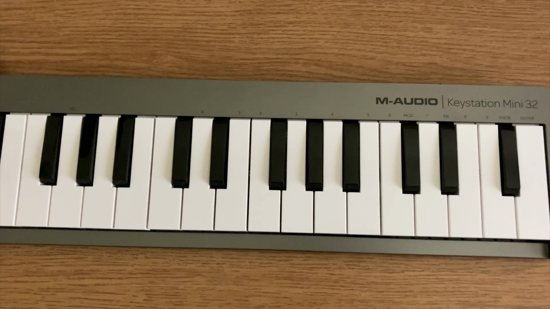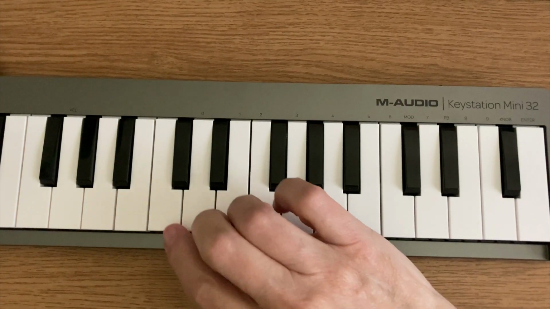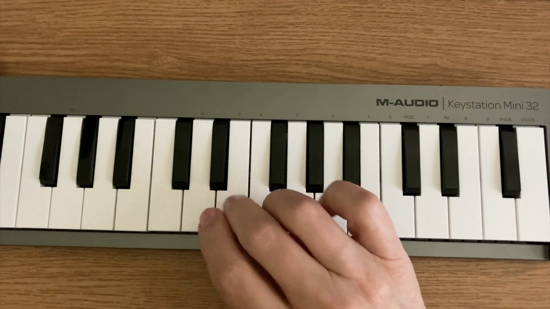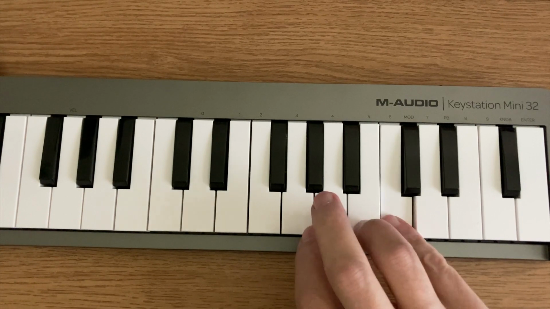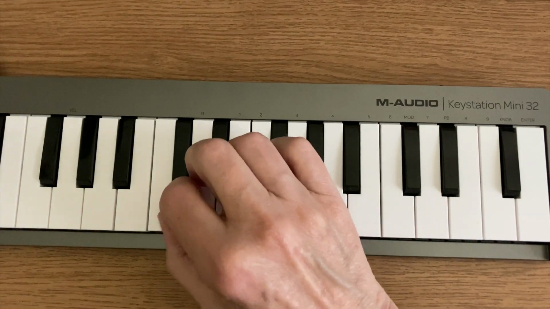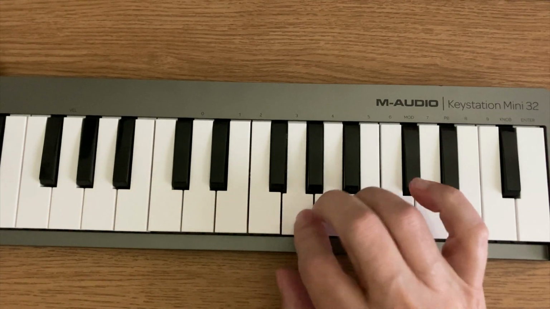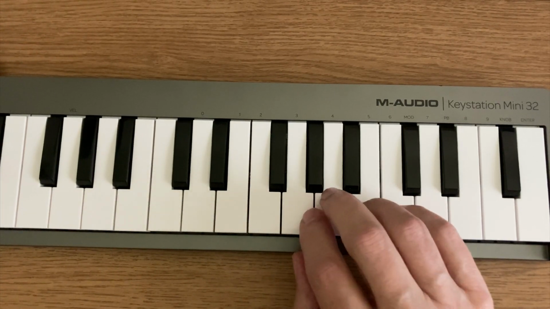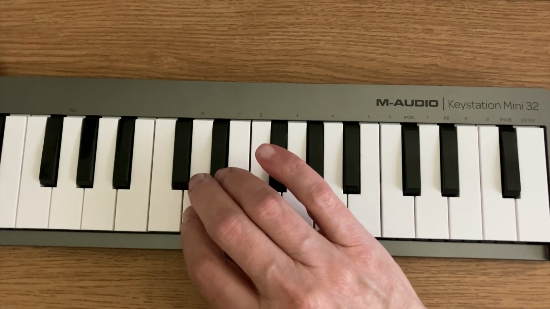Let's look at the difference between scales and modes. Let's start with the C major scale. It has no sharps and no flats. So the notes are C, D, E, F, G, A, B, and C. That's a scale. Now, a mode, the Dorian mode, is a mode that starts on the second step of a scale.